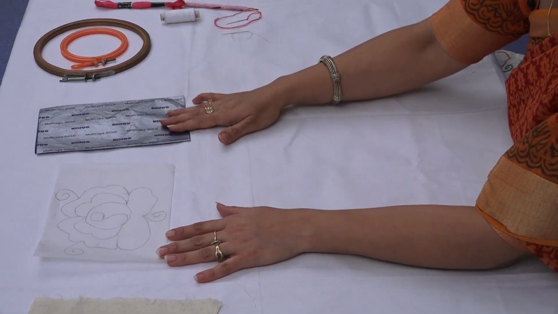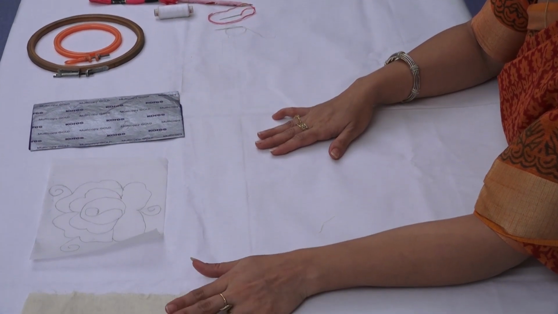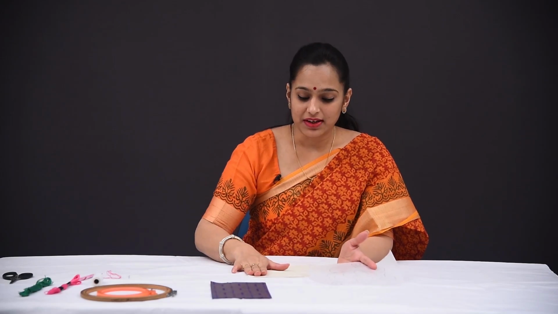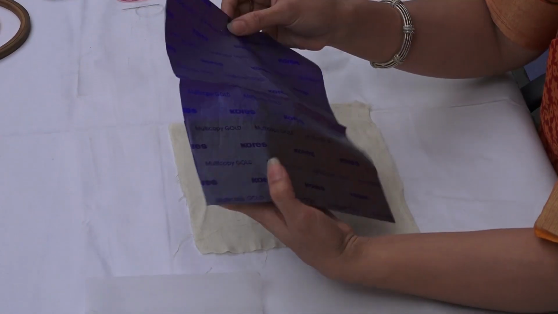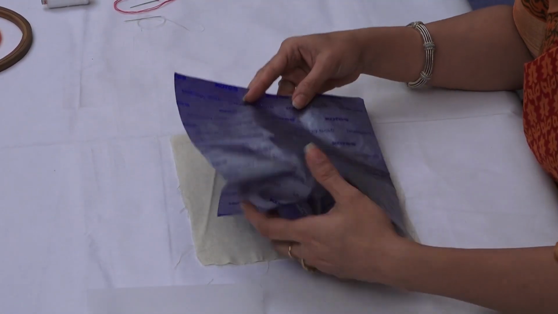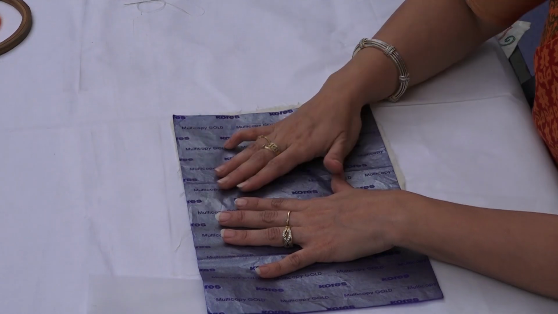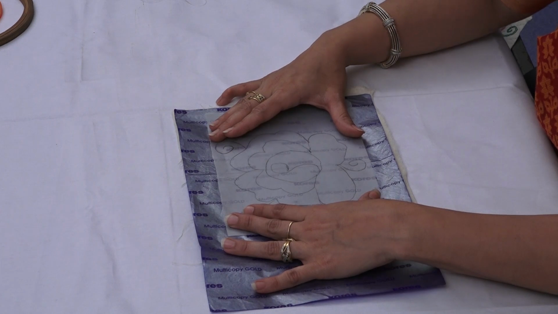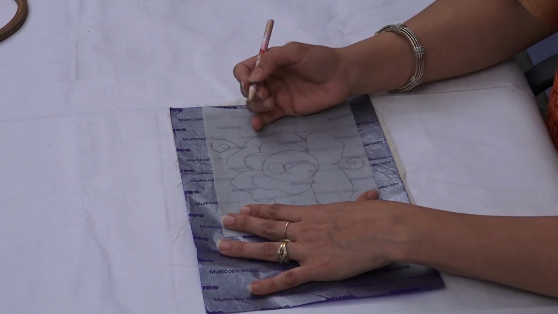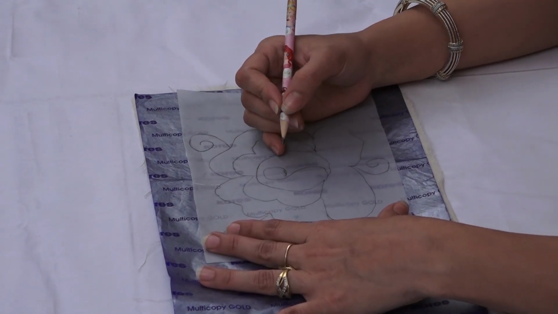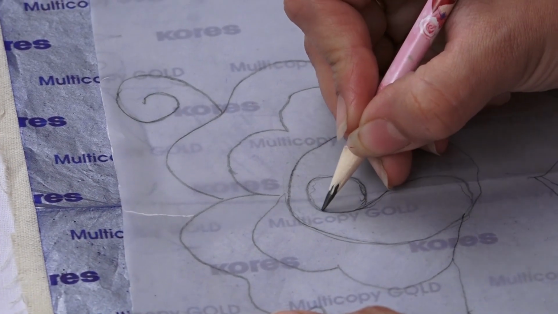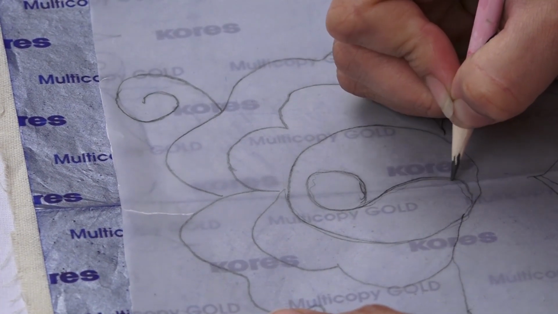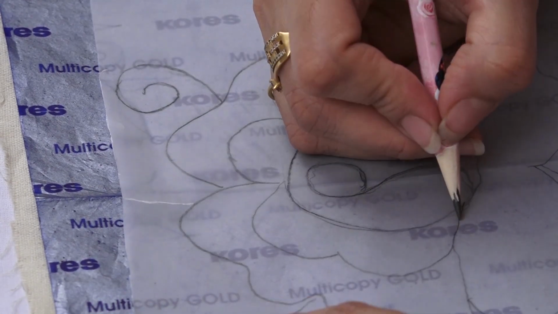Firstly, take a design, trace it on the tracing sheet, place the fabric on a clean surface. Next, you have to place the carbon paper on it. On the carbon paper, place your design, take a pencil, start tracing the outline of the design. Make sure the design edges are quite clear, which will help you to give a neat and clean embroidery. So let us start with the embroidery.